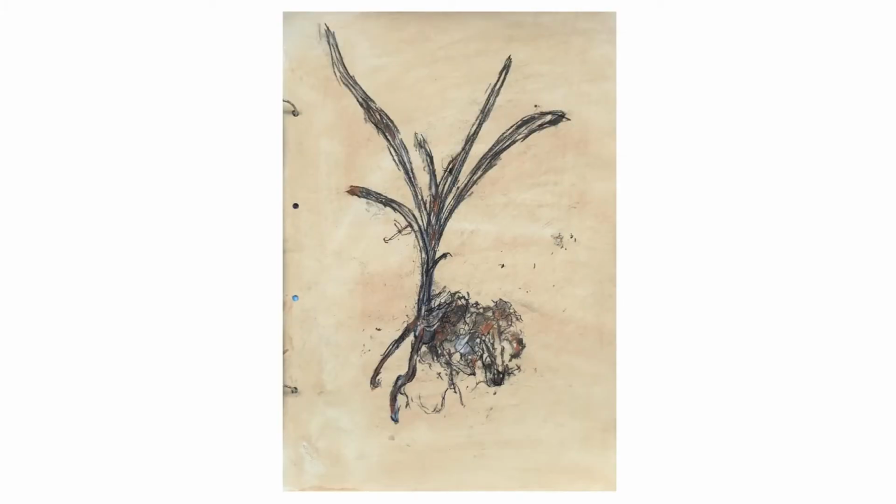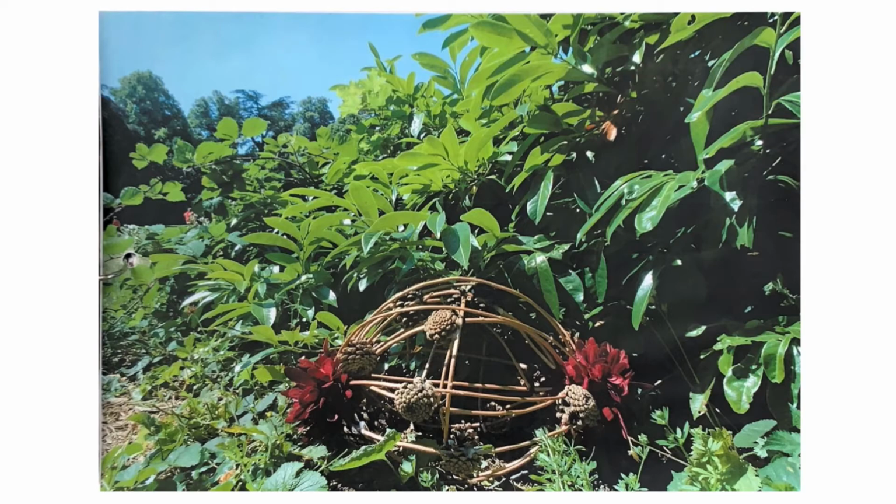On this page is just a random sketch using charcoal and chalk. I think it linked to the title of this project, so I just shoved it in. Here is another outcome. It is a 3D outcome, and it's cool to have different materials included in your portfolio to show the examiner that you're able to create different art. And this is one of the outcomes that I created. It's a willow art piece.